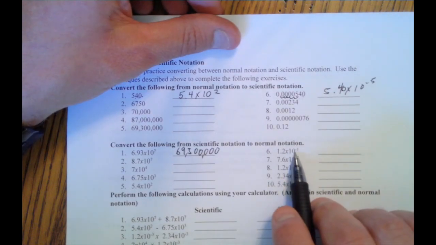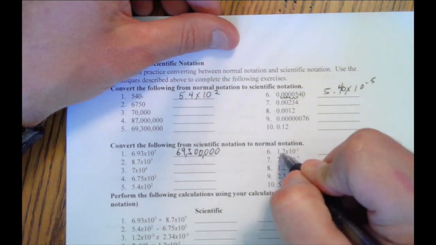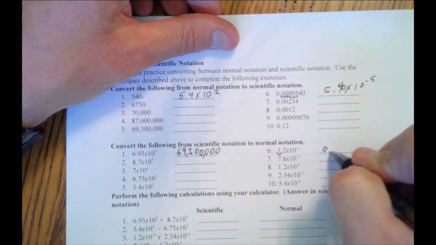If it's a negative, we do the opposite. So this time we move this 1 this way, and that is going to be 0.12.